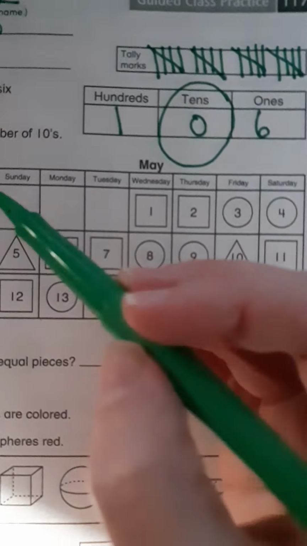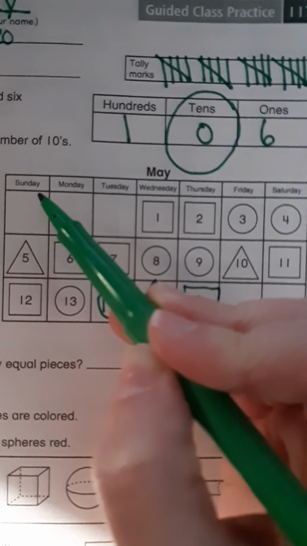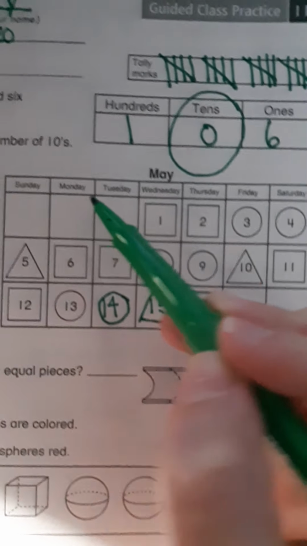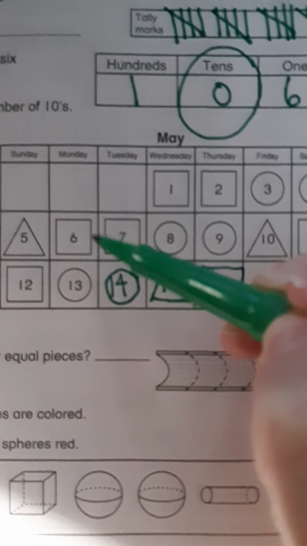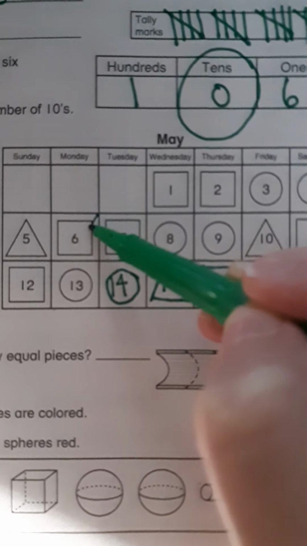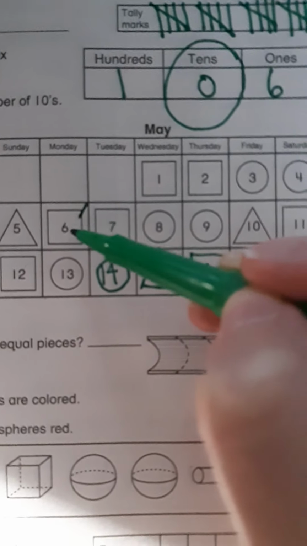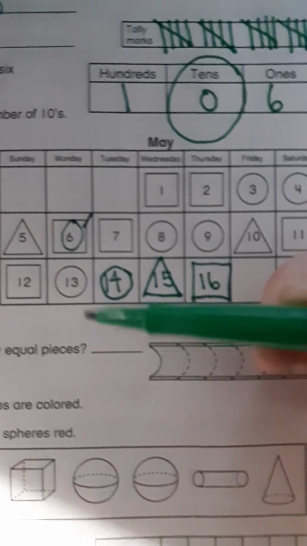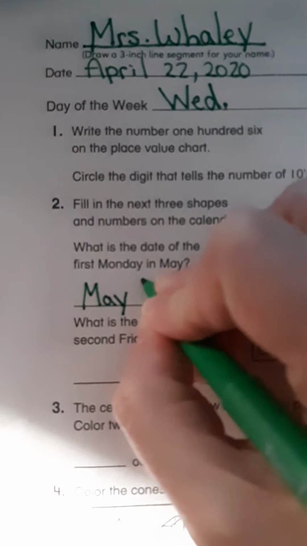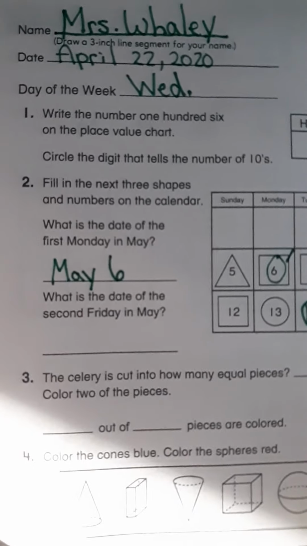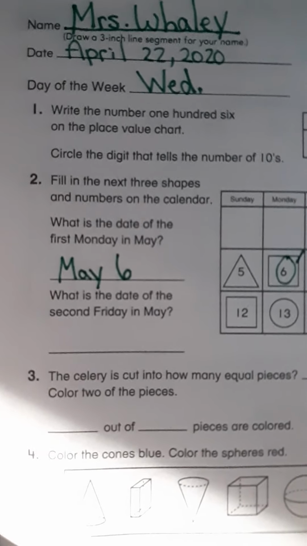So, looking at my calendar, gotta kind of zoom in a little bit. That's Sunday, because the day of the week starts with Sunday. This first school day is Monday. So the first Monday, there's no Monday here, but here it is. So the first Monday is right here, and what number is that? A 6. So what date is the first Monday? It's May 6th. And we don't know what year that calendar represents because he doesn't tell us. So we can just say May 6th.